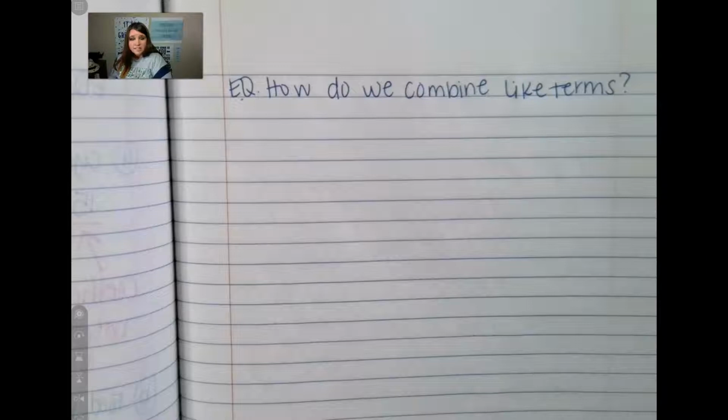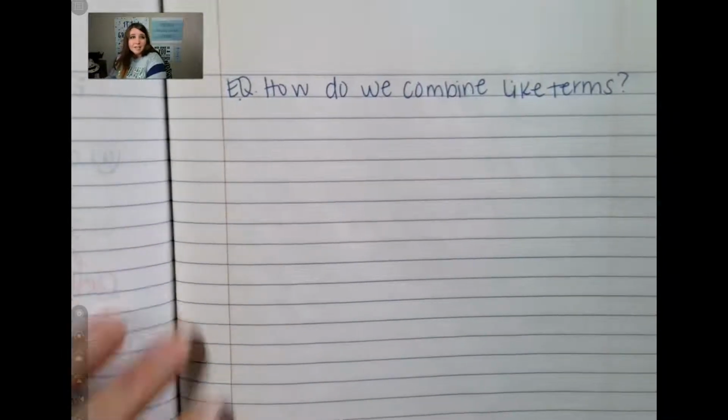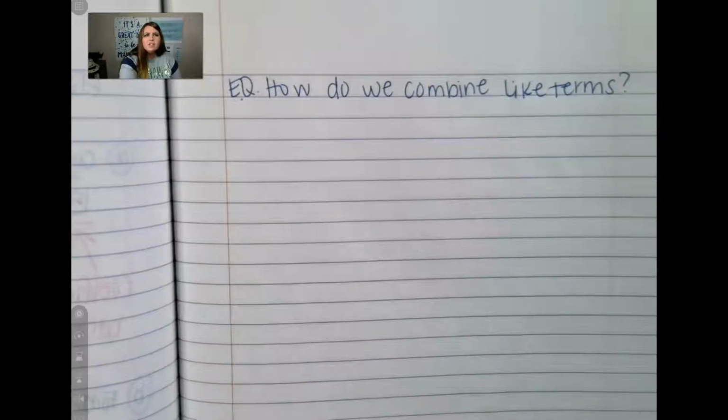Hello, sixth graders. Today we're going to talk about combining like terms. And what do we do with terms that are the same?